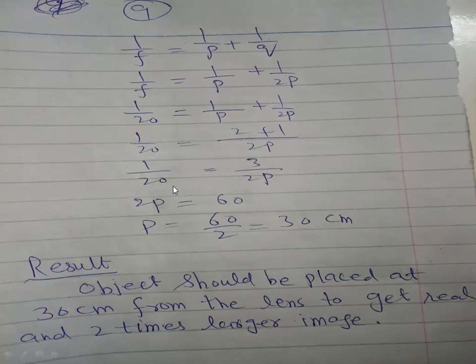So this is the object distance. This is not the power, this is the object distance. The 2 is multiplied here; if it goes to the other side, it will be divided. So 60 divided by 2 is 30 centimeter. Object should be placed at 30 centimeter from the lens to get a real and 2 times larger image.